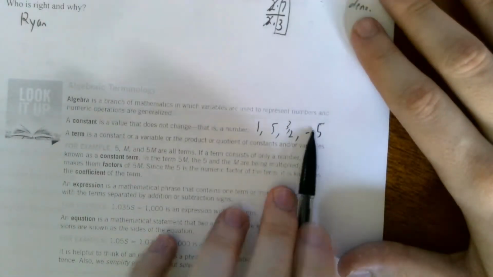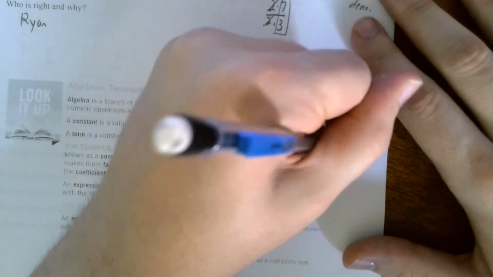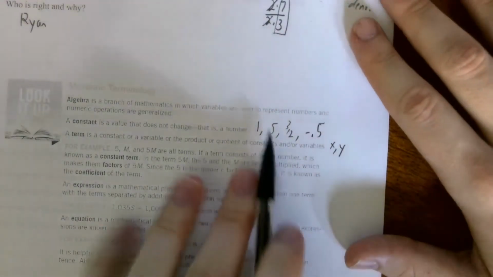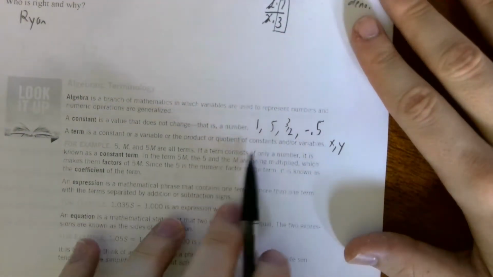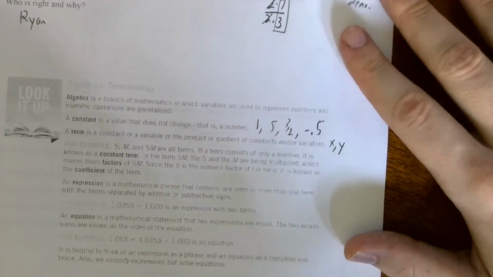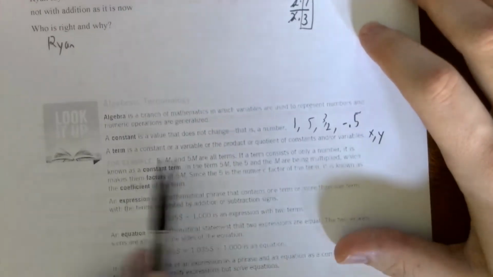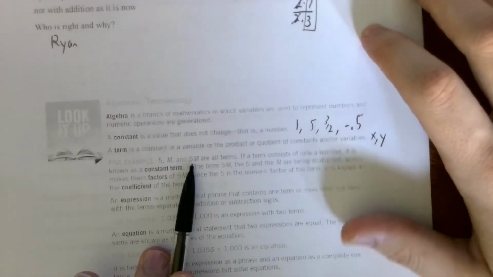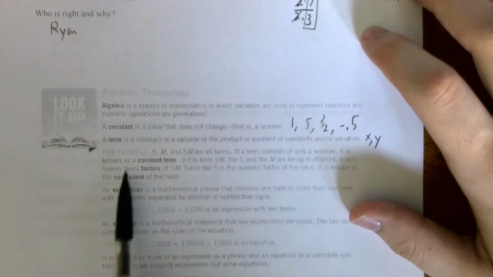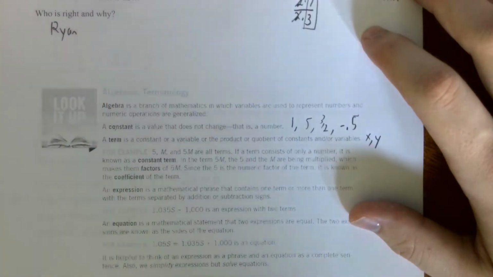A term is a constant or a variable, or the product or quotient of constants or variables. So a term could be a constant. It could be a variable like x or y, right? So it can be a letter, a variable. Or it can be the product or quotient of those. So we can multiply these together and it's still a term. Or we can divide these and it's still a term. The example that they give, 5m and 5m are all terms. If a term consists of only a number, it is known as a constant term, right?